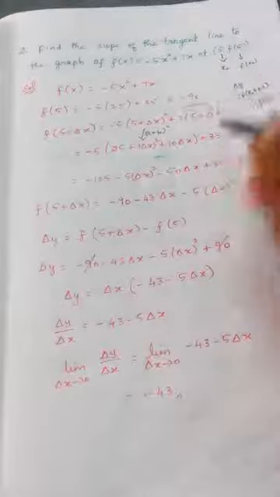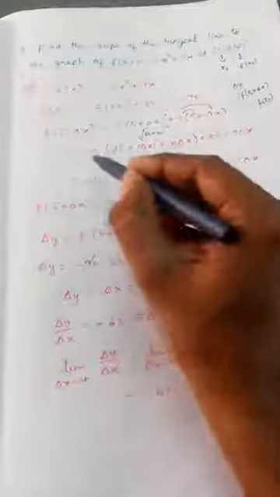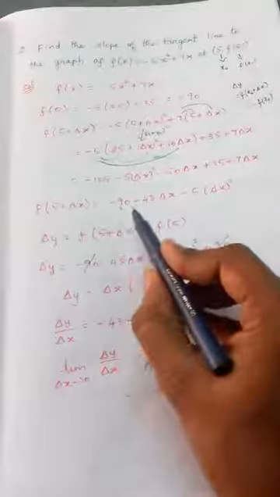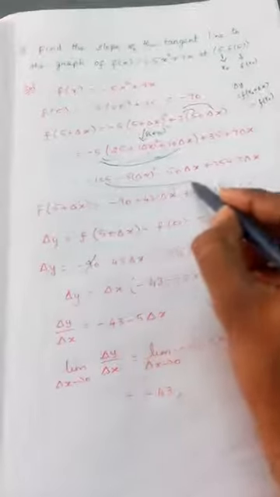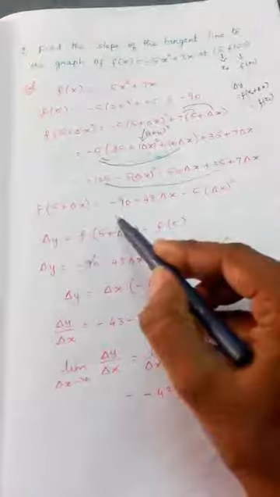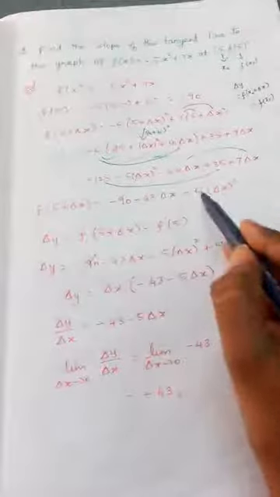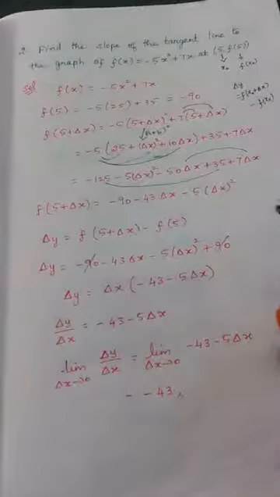Bringing 7 inside the bracket, you will get these terms. So bring this 5 inside. You will get these three terms. Simplifying, we get this answer, that is minus 90. How is it minus 90? 125 is combined with the 35, minus 90. Similarly, combining the delta x terms, minus 43 delta x, then minus 5 delta x whole square.